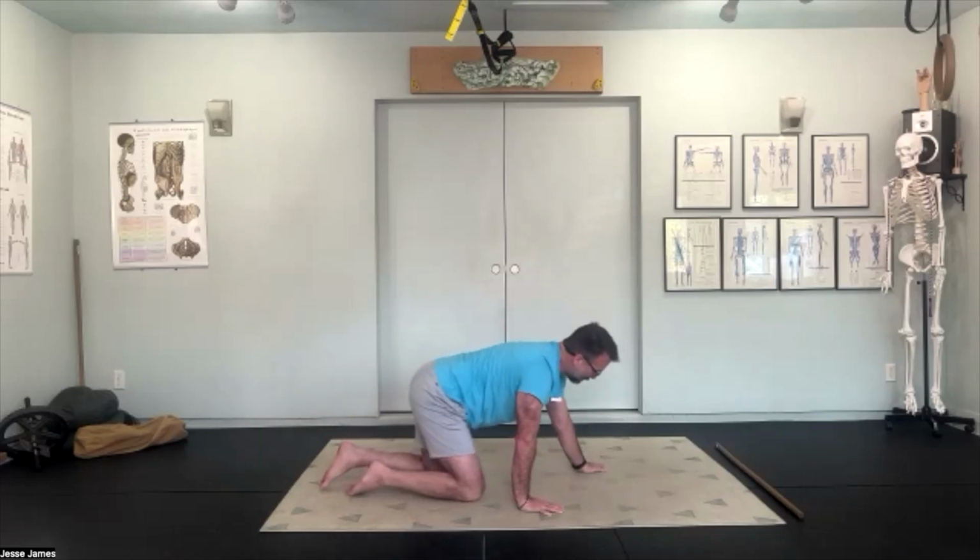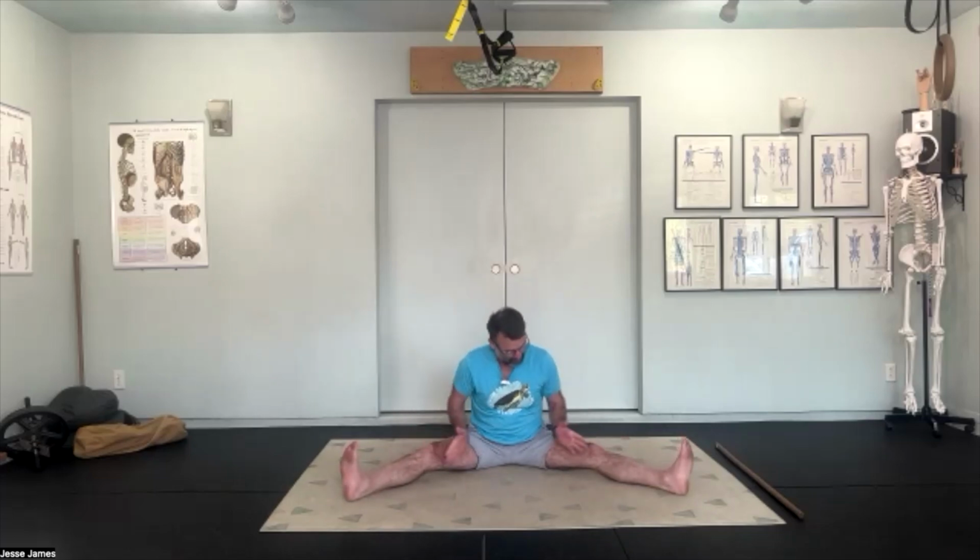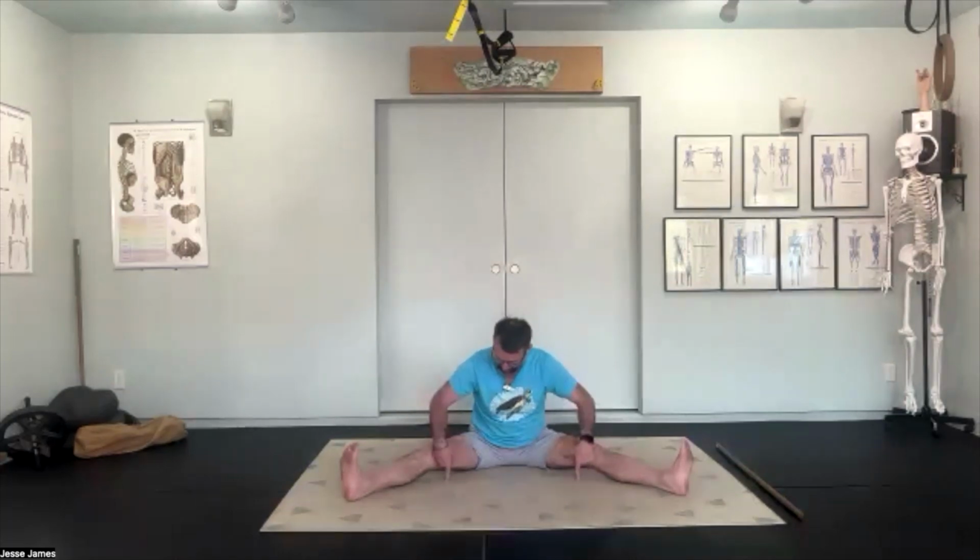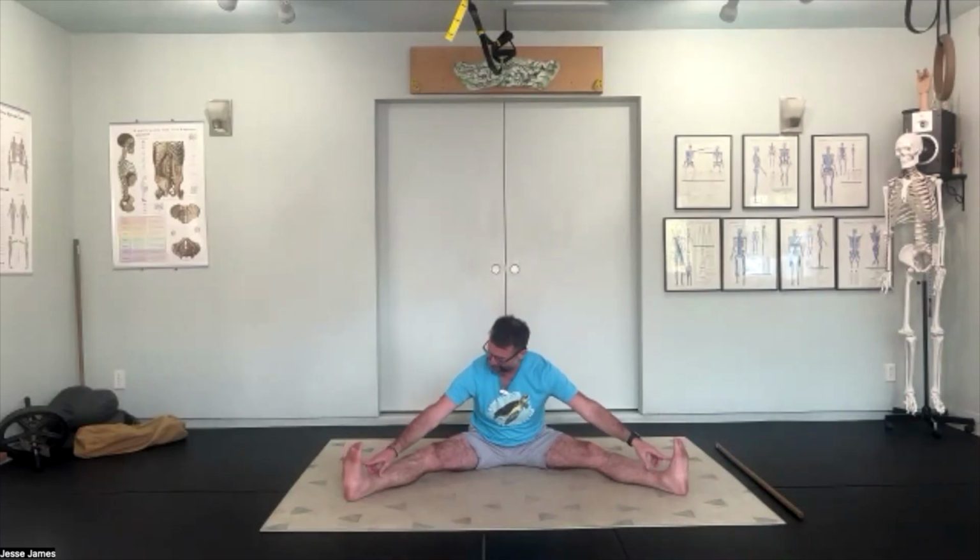Good. We're now going to switch into our inverted V-sit. I want to get nice and wide in our legs, as wide as you comfortably can. Actively reaching the knees down into the floor. Actively pulling the tops of the foot back towards the shin, like you're trying to fold your foot backwards.